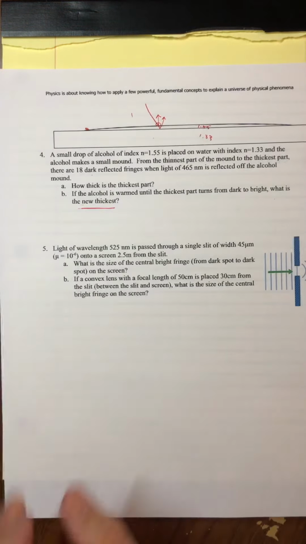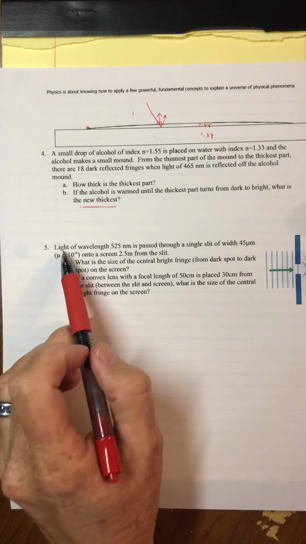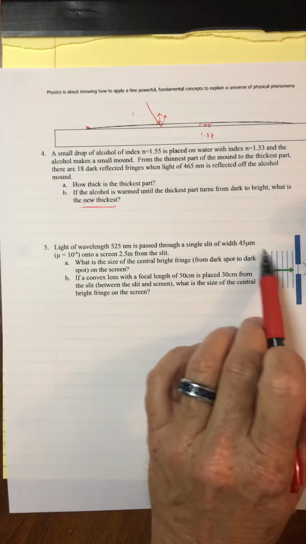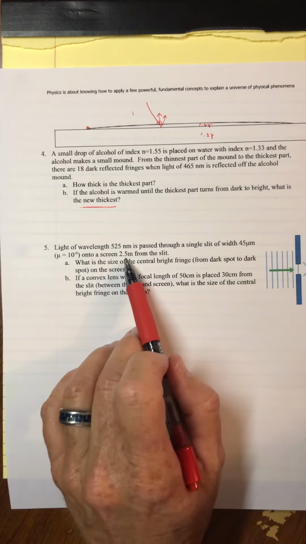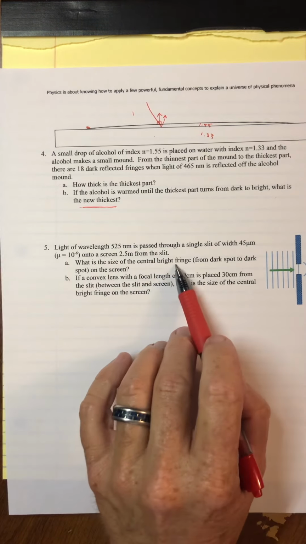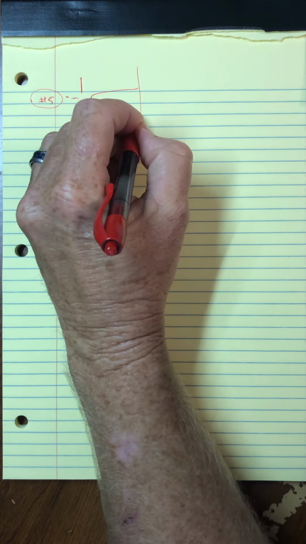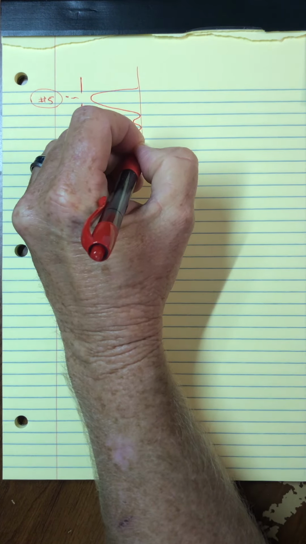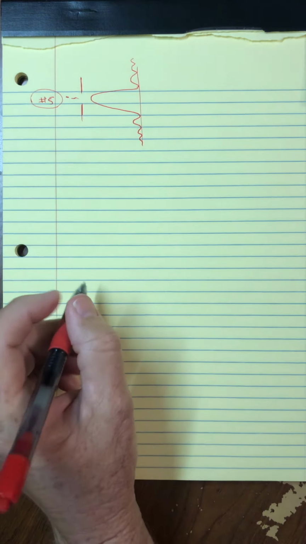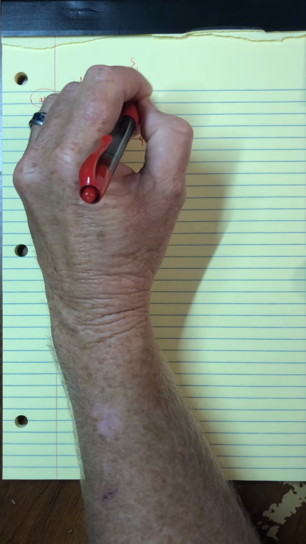And it looks like it is a single slit from the picture here. A light of wavelength passes through a single slit of width onto a screen 2.5 meters away. What is the size of the central bright fringe? So just reviewing, remember, the light would come out and spread out and make an intensity pattern that looks something like this, a sinc squared function. And this mound here is where most of the light is, in this center part, the central maximum.